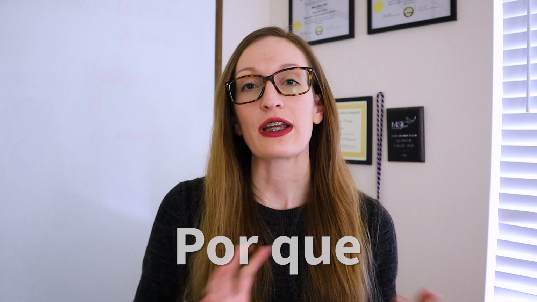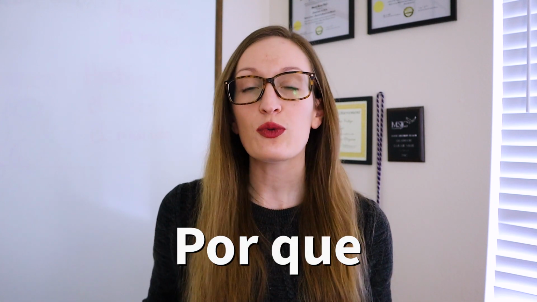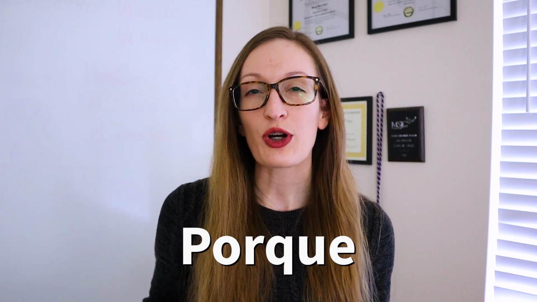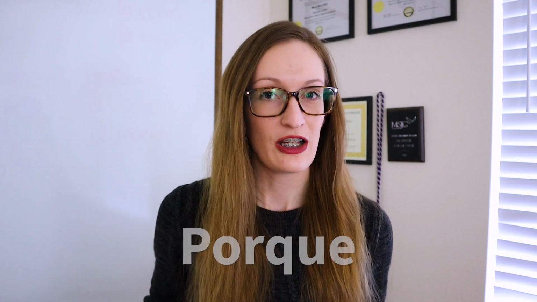And then following this, we're going to look at por que, and this is 2 words with no accent. Then we're going to look at porque, all one word with no accent. So we're going to go into these 4 forms so that you can know when you should use the accent and when you should separate them into 2 words.